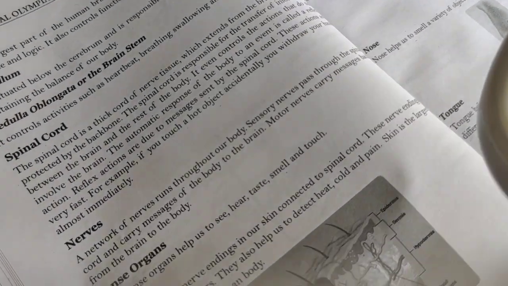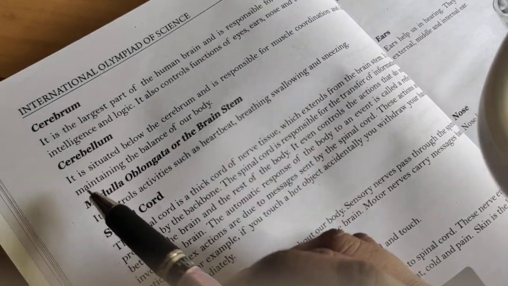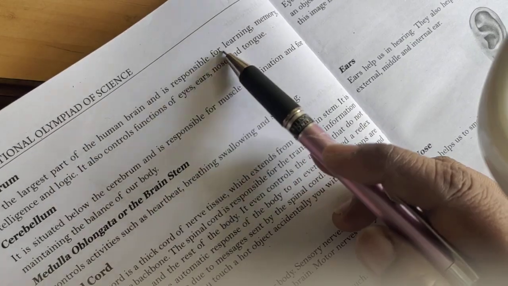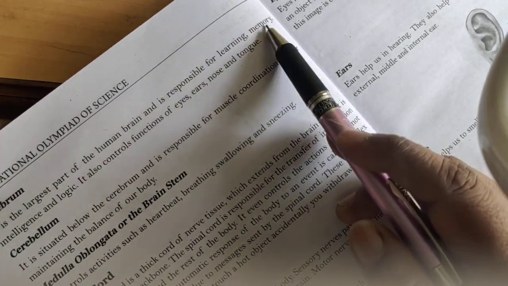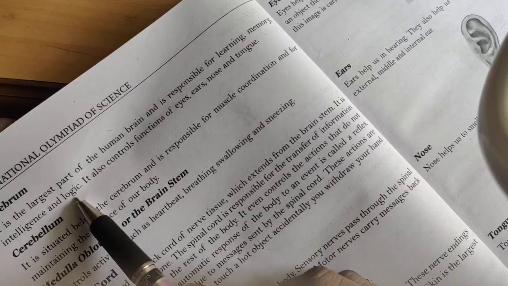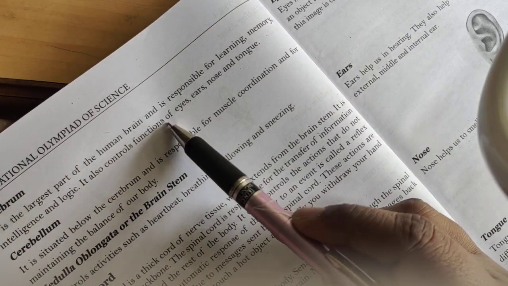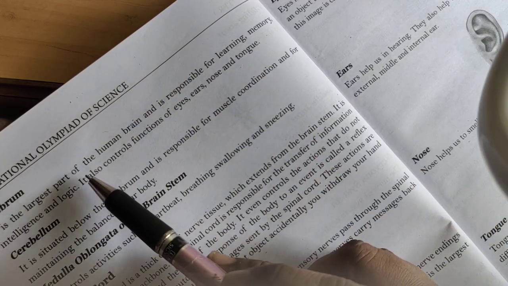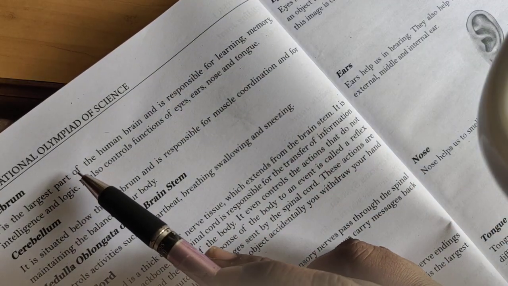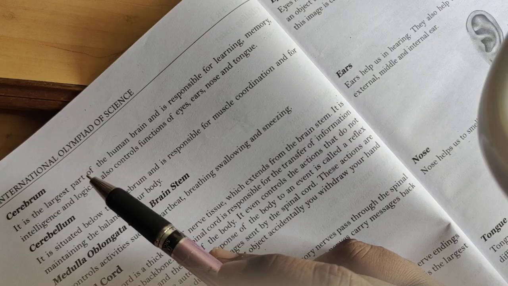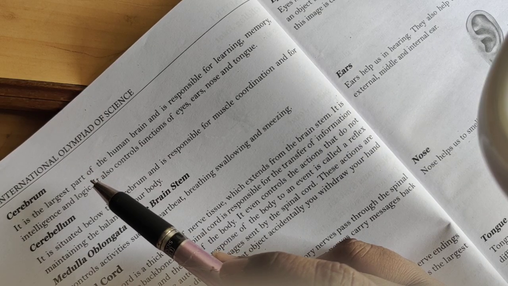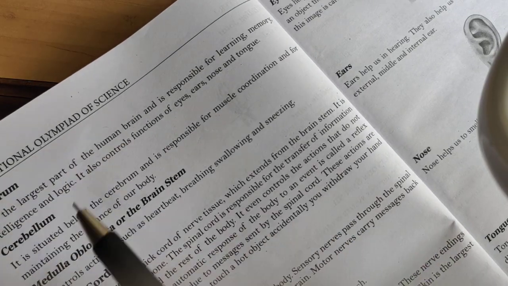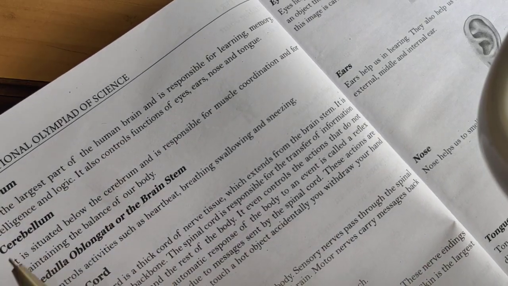Now let us see what the cerebrum does. The cerebrum is the largest part of the human brain and is responsible for learning, memory, intelligence and logic. It also controls the functions of the eyes, ears, nose and tongue.